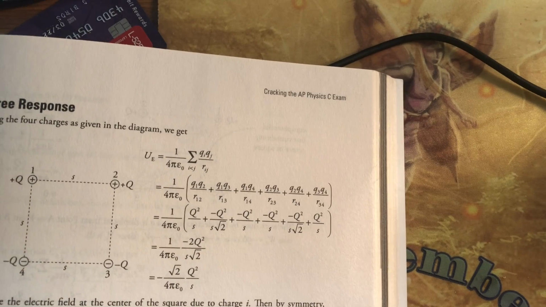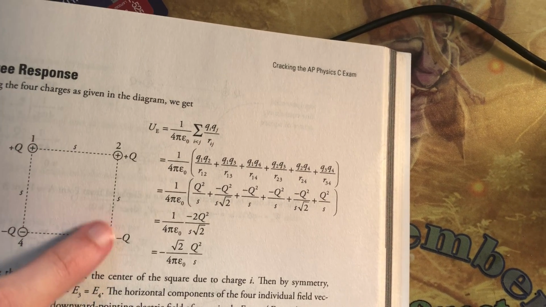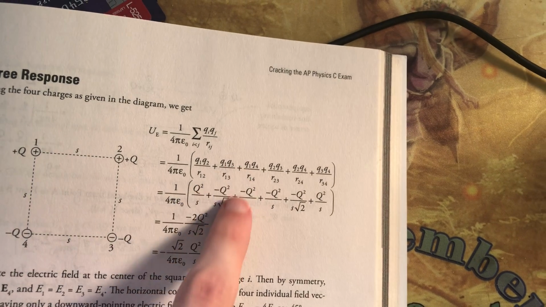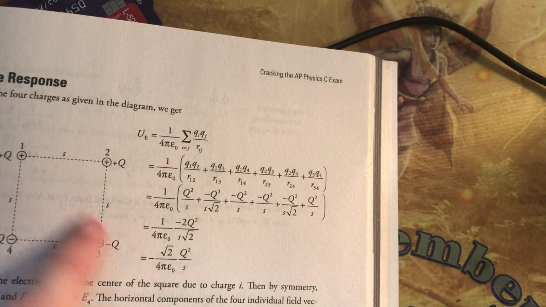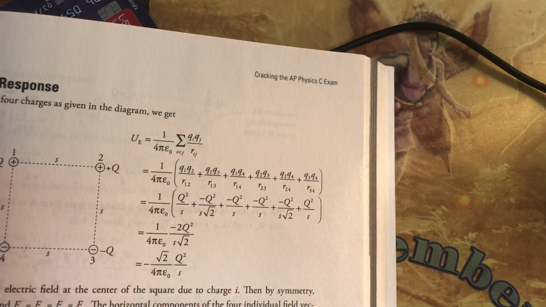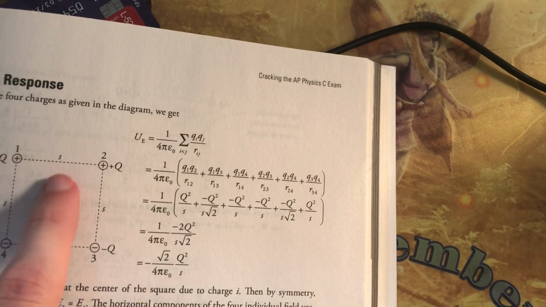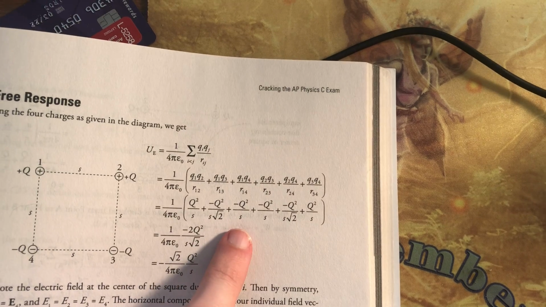So the distance between 1 and 2 is S. The distance between 1 and 3 is, that's the one that shows up here, S times square root of 2. Just do some Pythagorean theorem to find that diagonal distance. So 4 of the distances are S around the sides of the square, and then 2 of the distances between the charges at the corners are S times square root of 2.